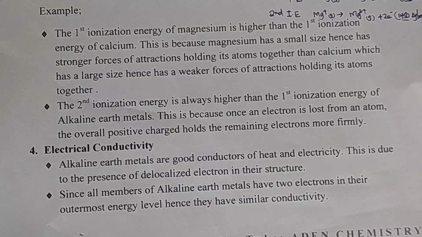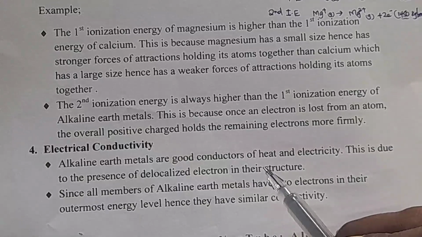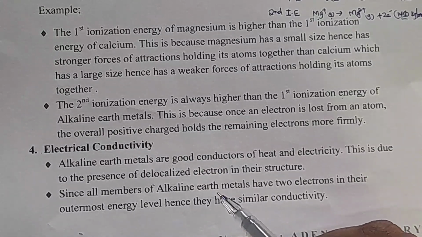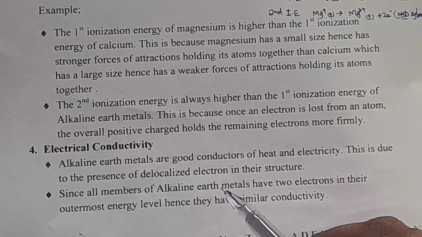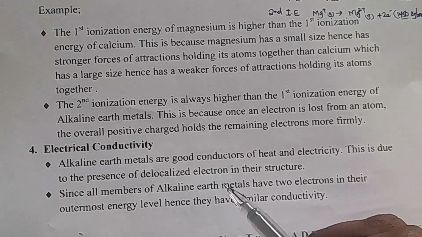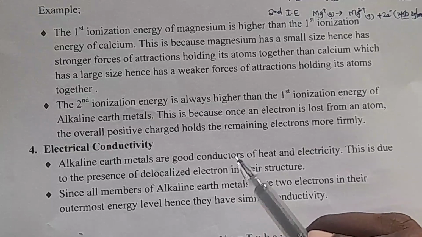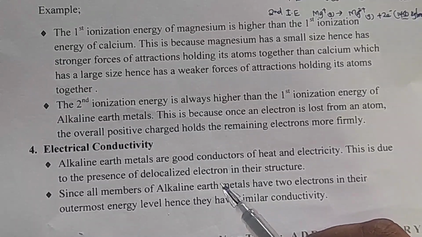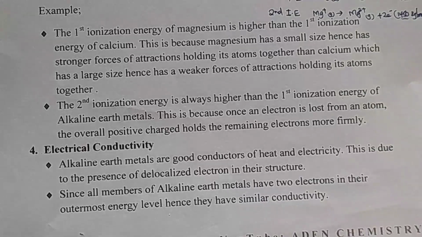But if you are told to compare the electrical conductivity of alkali metals and alkaline earth metals, then we are going to say alkaline earth metals have a higher electrical conductivity than alkali metals, because they have more delocalized electrons. Remember, alkaline earth metals have 2 delocalized electrons, while alkali metals have 1 delocalized electron in their structure. That is the end of our video.